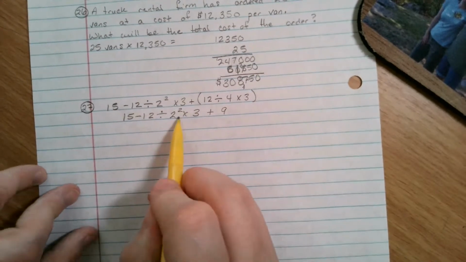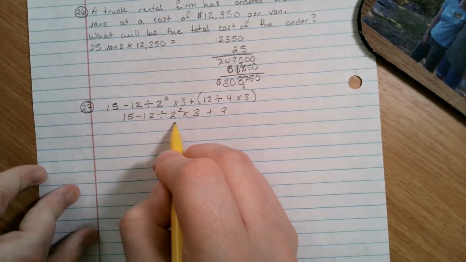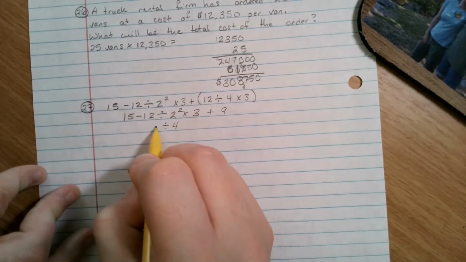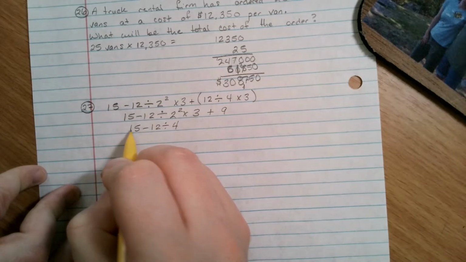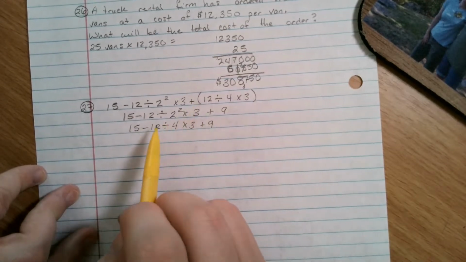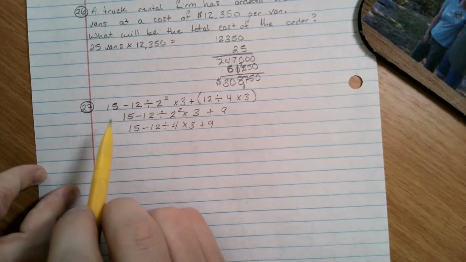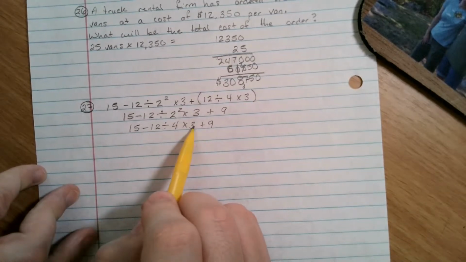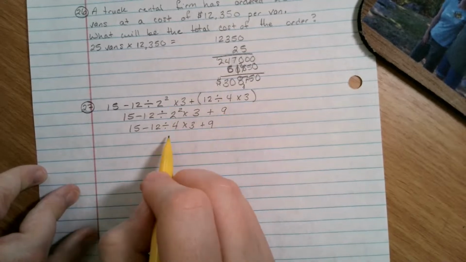So parentheses, exponents, 2 squared is 4. Multiplication and division. So again, we have 12 divided by 4 times 3, which we knew to be 9.